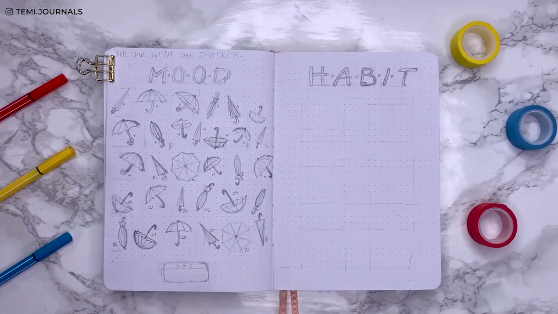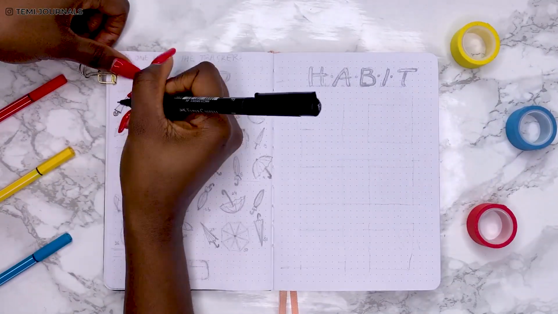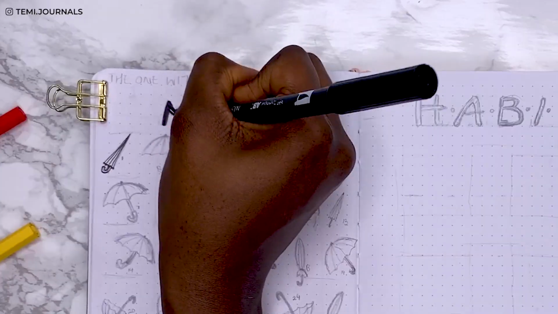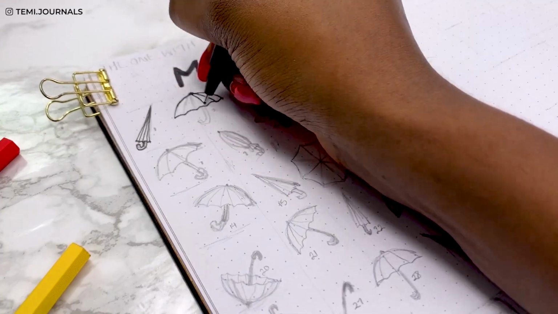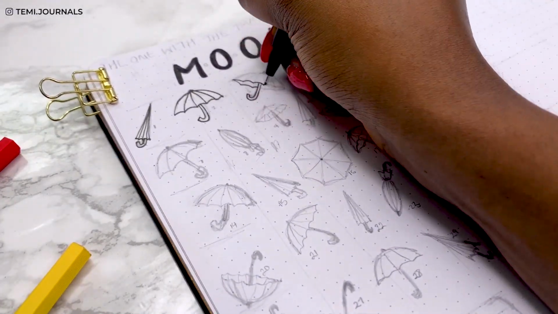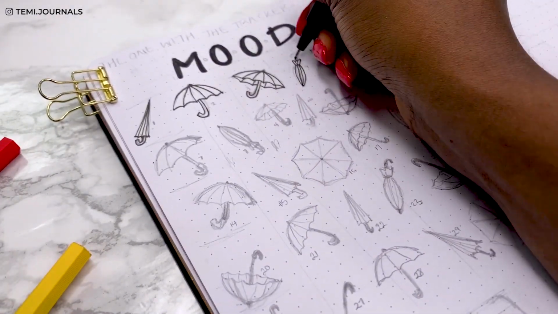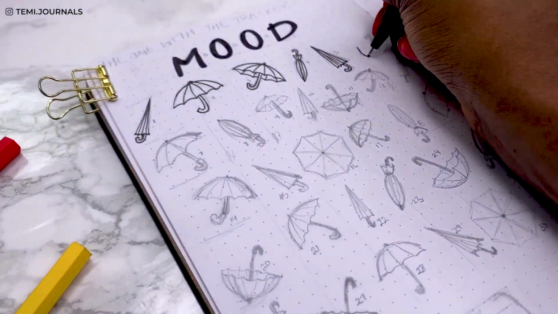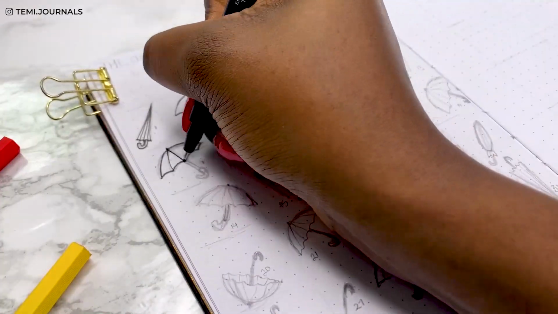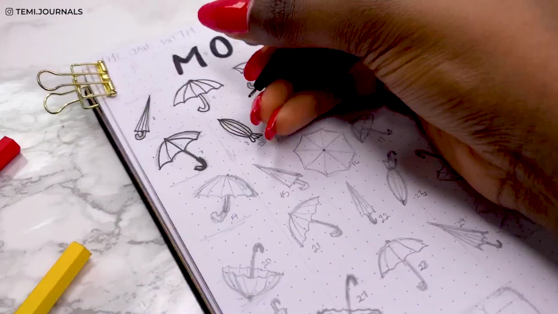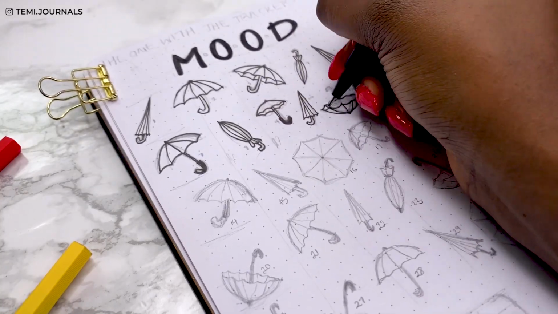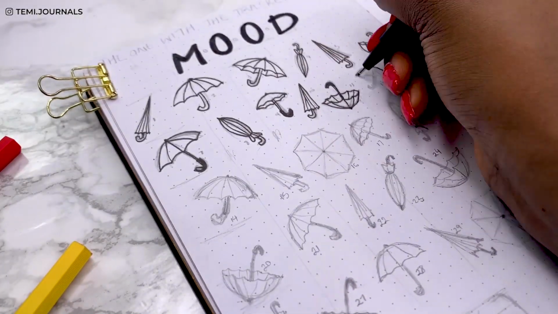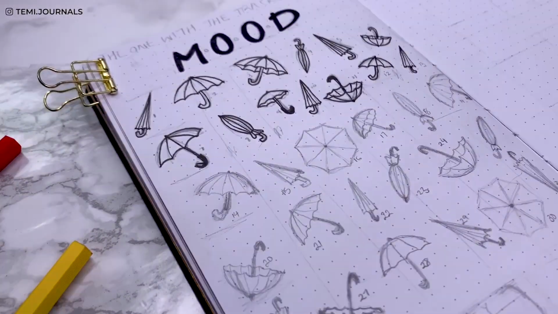Next, I've got my mood tracker, and keeping with the same theme, I've got 31 umbrellas on the page. I've also got the mood text in the same font. And yeah, it just took a little while to outline all of these, but I love how cute and quirky this spread is. I also tried to change the type of umbrella and the positioning of the umbrella, and I got inspiration for this from someone on Pinterest, but I can't find their name, so I can't credit them, unfortunately. But it's such a cute, quirky idea, and obviously it fits the Friends theme and the umbrella theme that I've got going on.